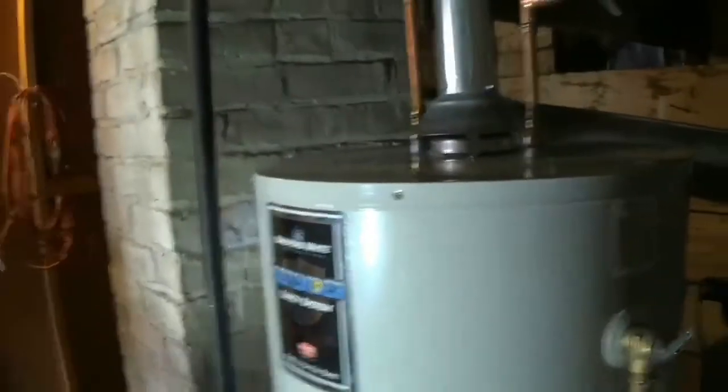Open returns are only where you have a furnace, and this is not a warm air furnace, this is a water system, so there's no open returns.